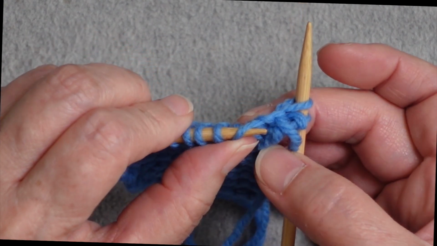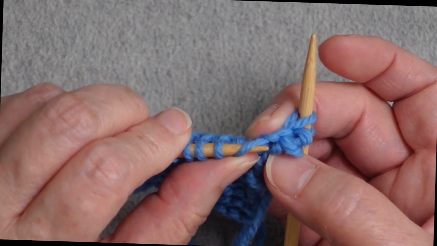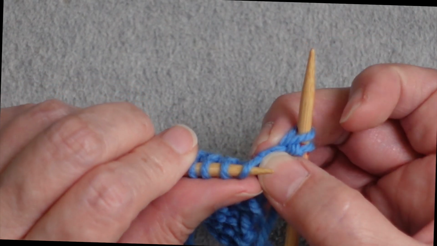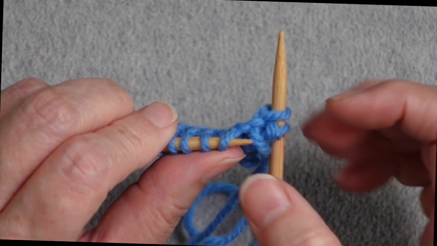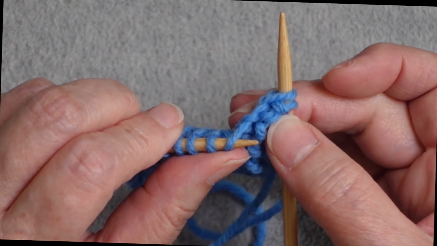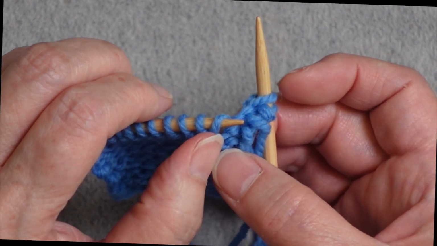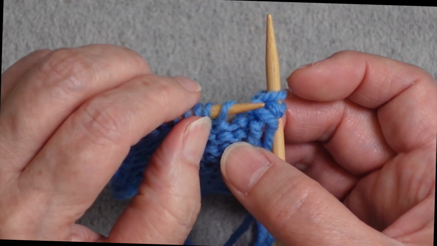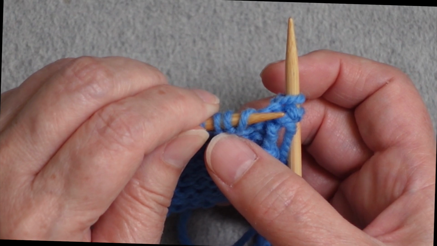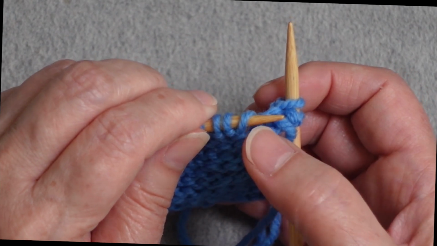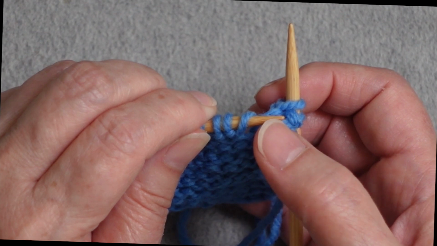So the leading leg is the leg that's closest to the tip. That would be this one right here. That one is connected to the stitch that was just worked over here on the right hand side. The trailing leg is the one that's connected to the next stitch on the needle. The trailing leg is the one that's furthest from the tip.